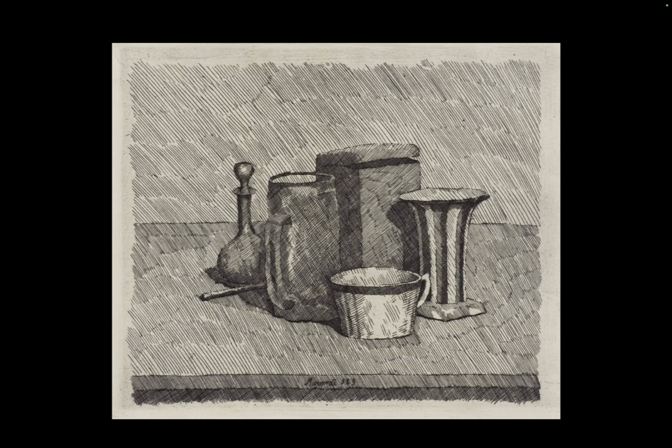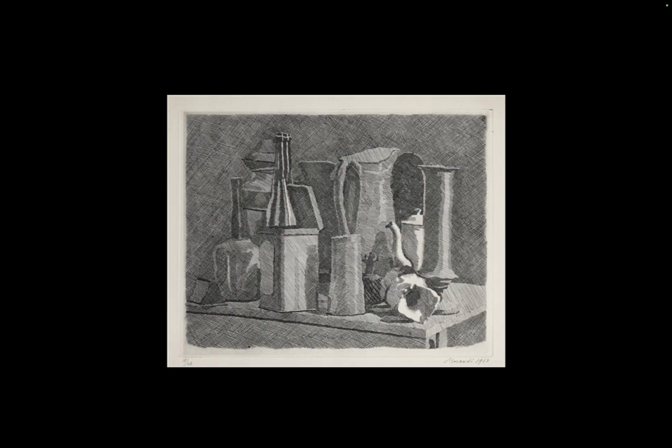This is an etching. These are lines that are not necessarily cross contour, but I wanted to show you this. This is a nice example of what's called optical value development, where you're using lines to represent different values of shadow and light. Here's another example. We'll do this next week.